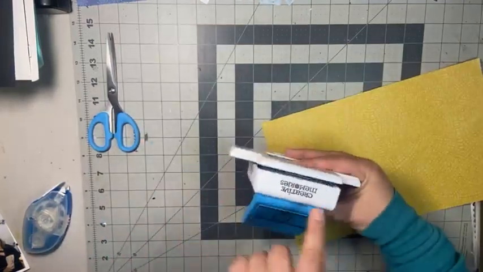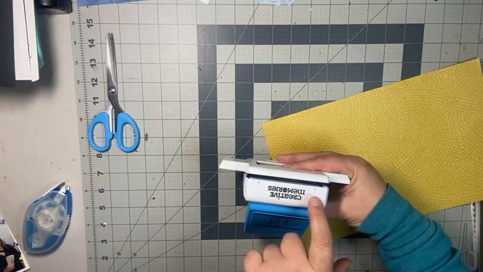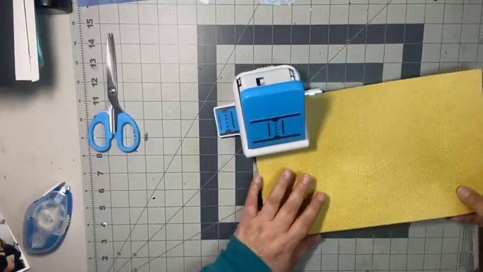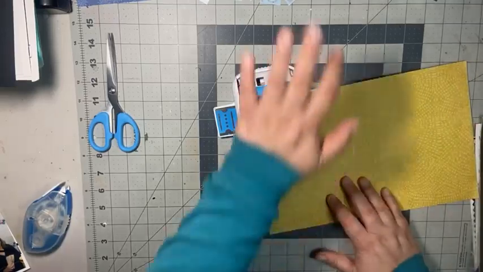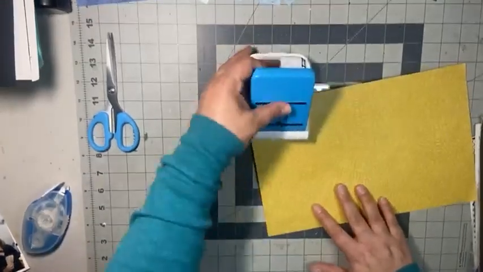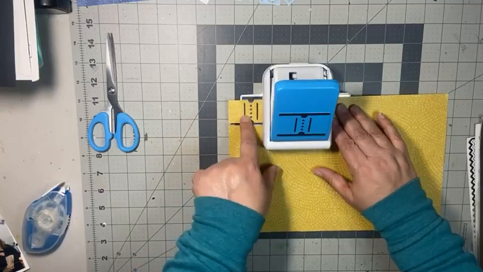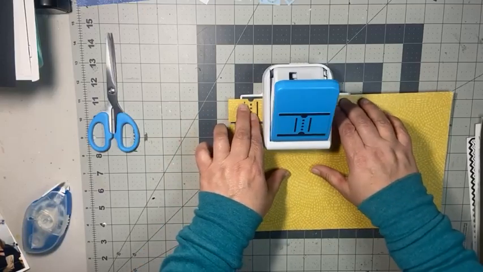So on this one, there's a little tiny line here. That's what I'm matching up my starter paper, the end. I'm matching it up to that line. That's where I'm starting the punch. And then each time after that, I'm just moving it down and matching up the picture on the punch.